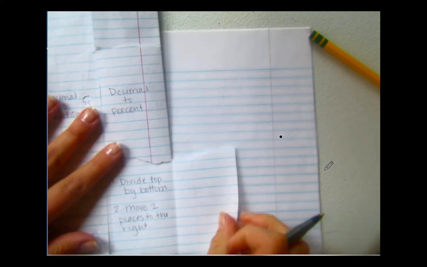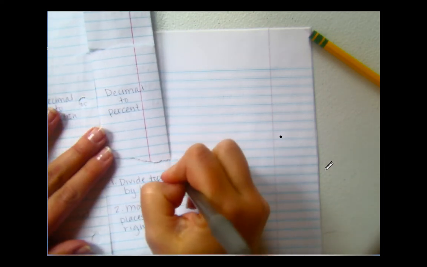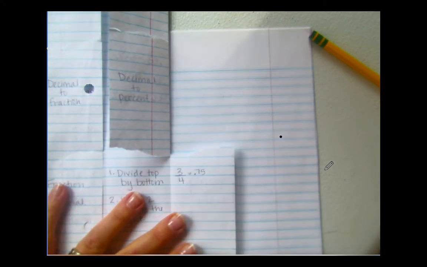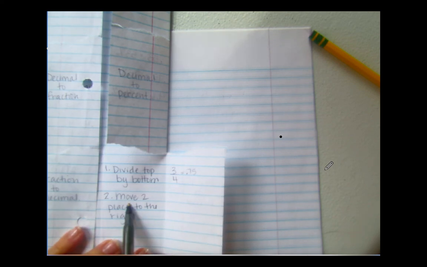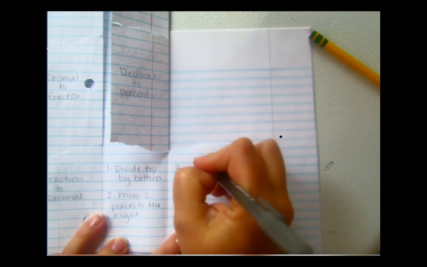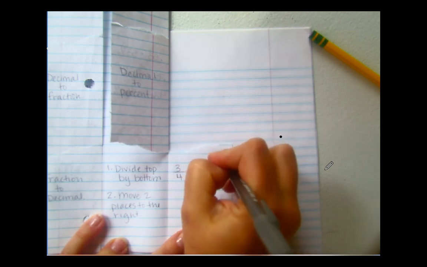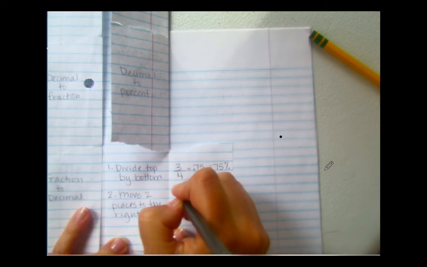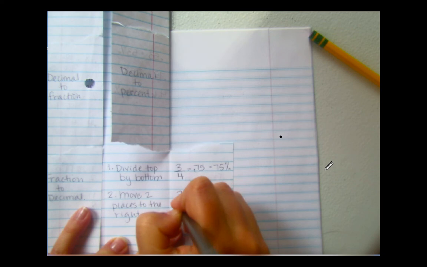So what this looks like is, say we have 3 out of 4, 3/4. I'm going to first divide top divided by bottom, and I get 0.75, and then I move the decimal 2 places to the right. 1, 2, so this is now 75%. 2/5.